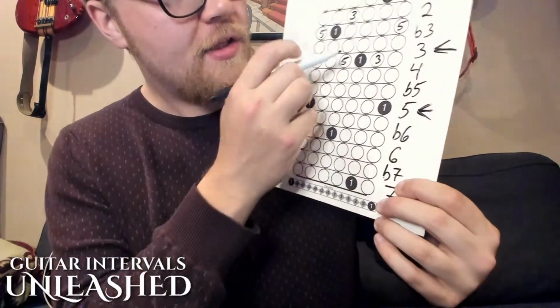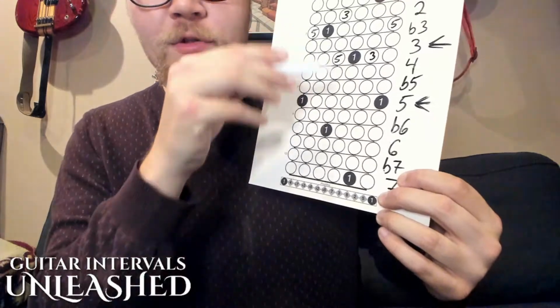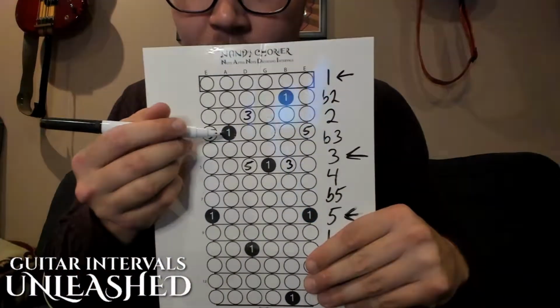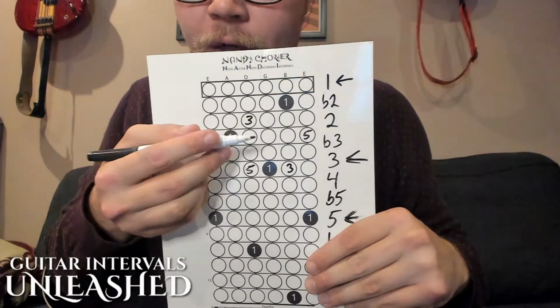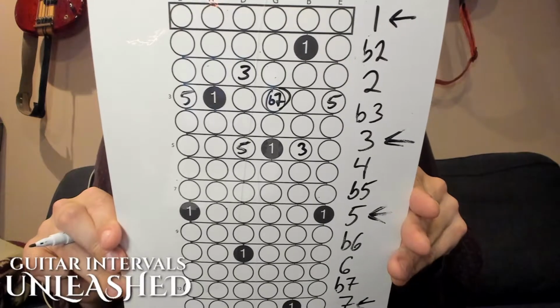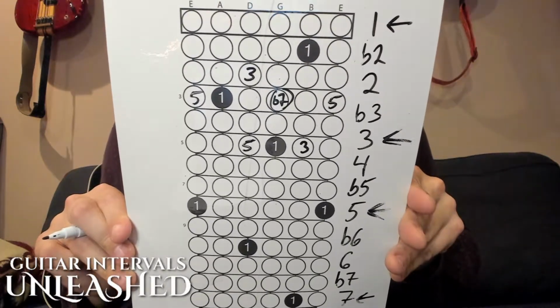Unless, of course, you cross from the G to the B string, in which case you're going to have the half step adjustment. But if we go from here and just go up to our G string, on that same fret, we're going to have a flat 7. And then from there, we know a half step up from our flat 7 is our major 7.